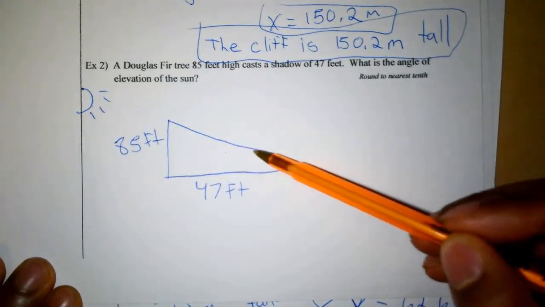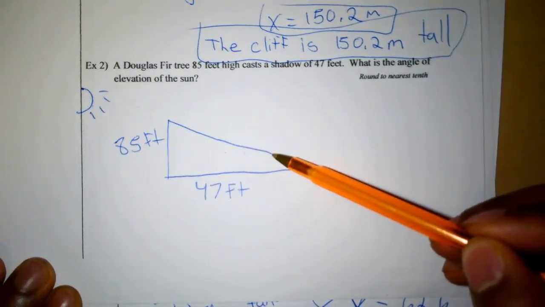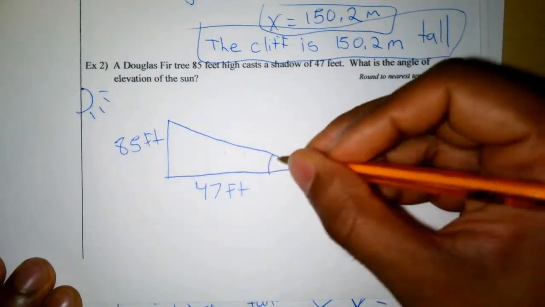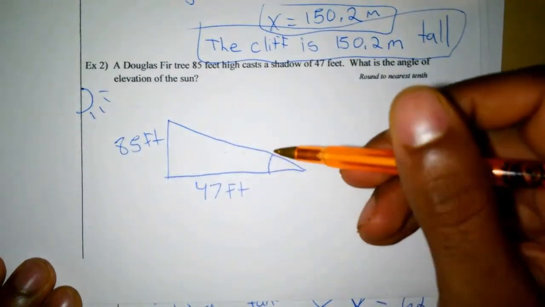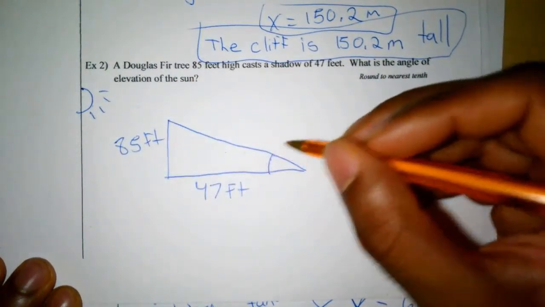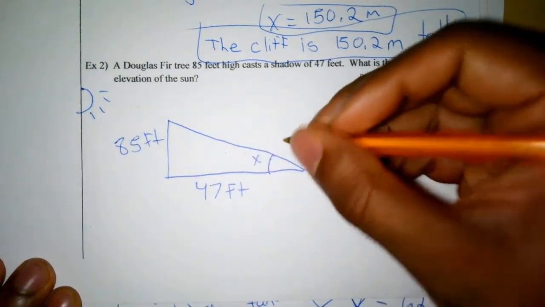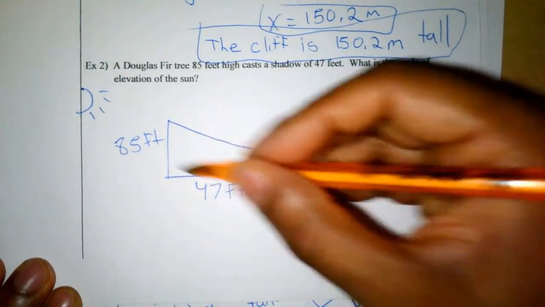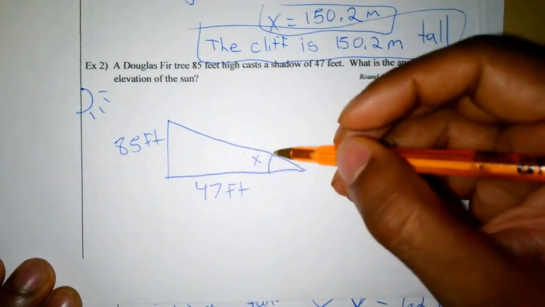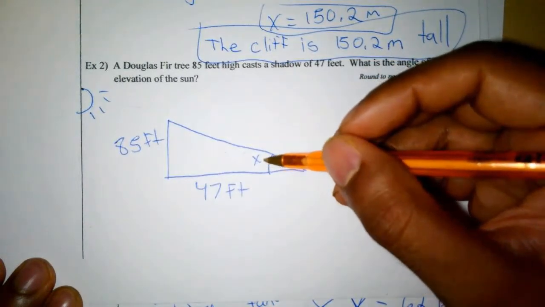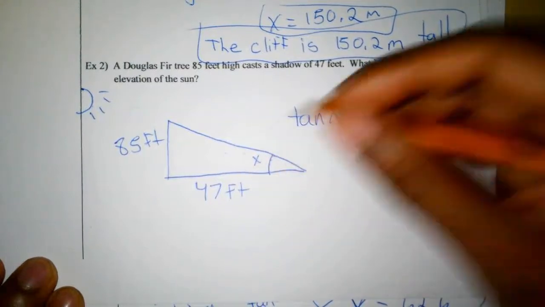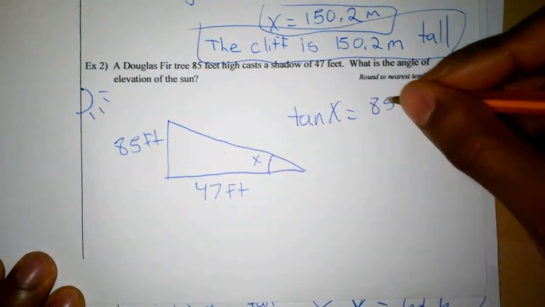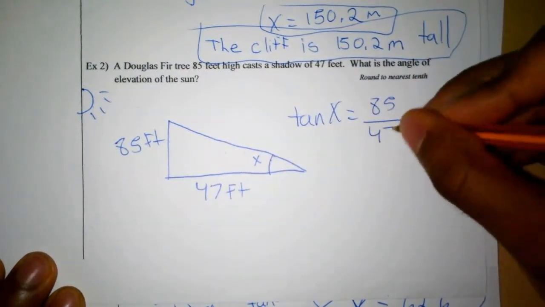The angle of elevation is just this angle here, remember, from the horizontal upwards. So it's asking what angle the sun makes from up here, which gives the angle of elevation down here. That might be kind of confusing. So we're going to look at this angle, and we'll call it x again. We have the opposite and we have the adjacent. Which trig function do we use? Tan again. So tan x is equal to 85, the opposite, over the adjacent, which is 47.